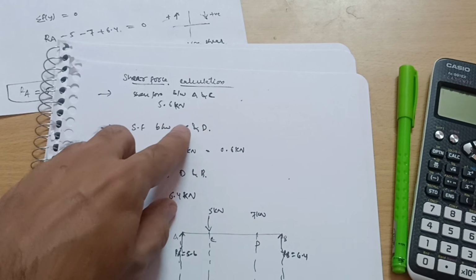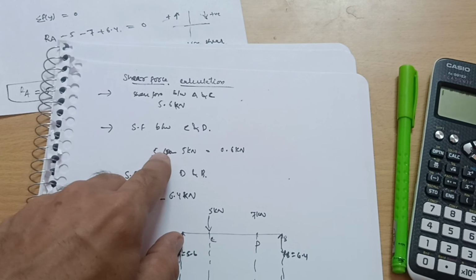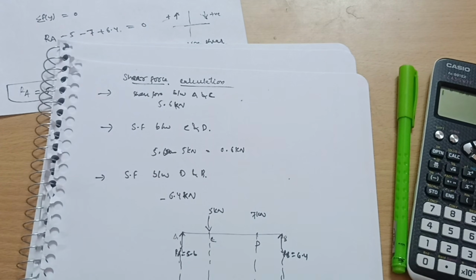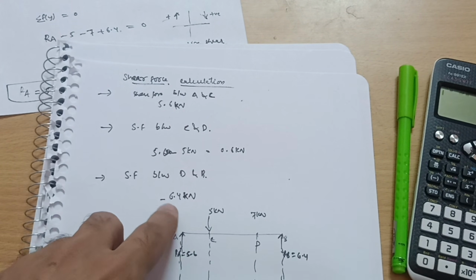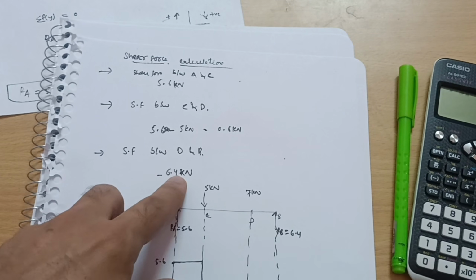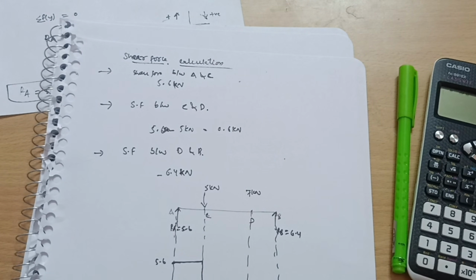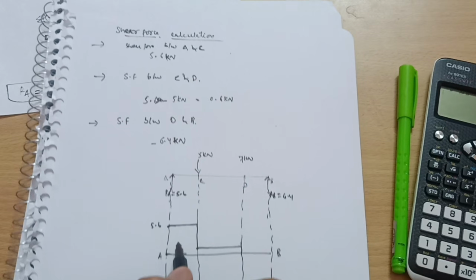Then between C and D, this is your C and D. So 5.6 minus 5 kilonewton, that is 0.6 kilonewton. If I take here 5.6, then 0.6 will be somewhere here. You can proceed it like this. Then again draw a zero-degree slope line. Then last is D and B, that is minus 6.4 kilonewton. So it is definitely below the baseline. If 5.6 is up to this, I have to make a bigger length here, that is minus 6.4 kilonewton. You can draw a line like this. This is your final shear force diagram for this particular question.